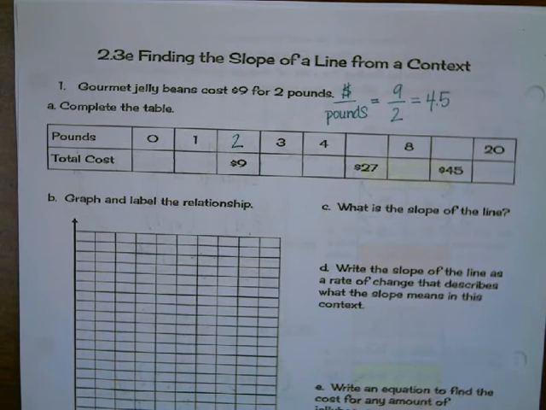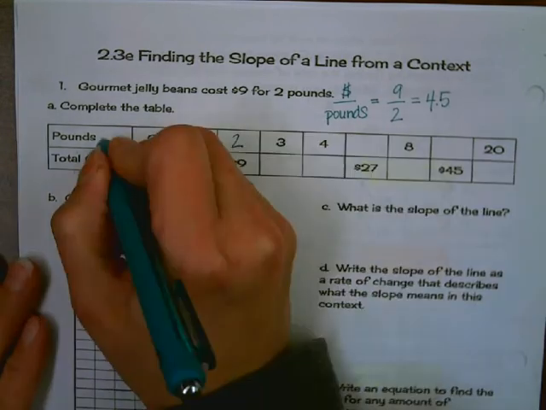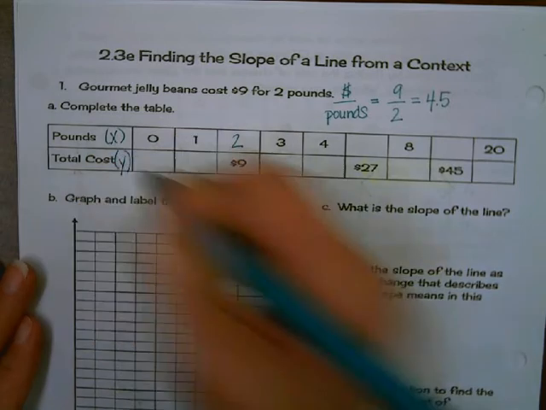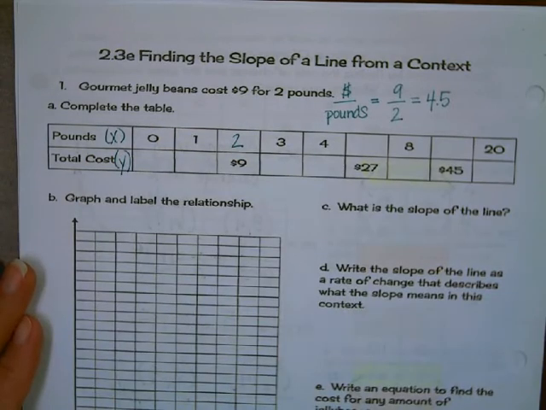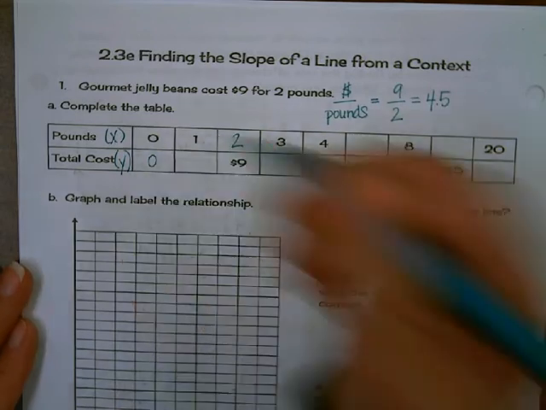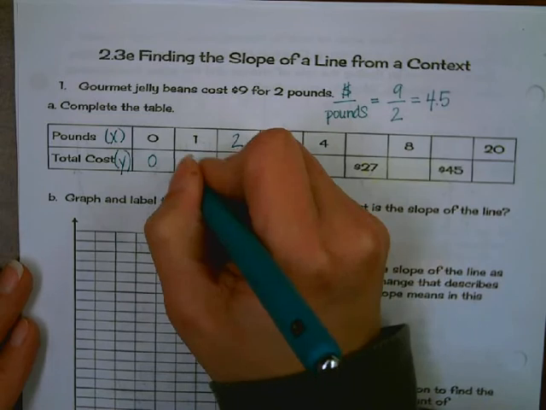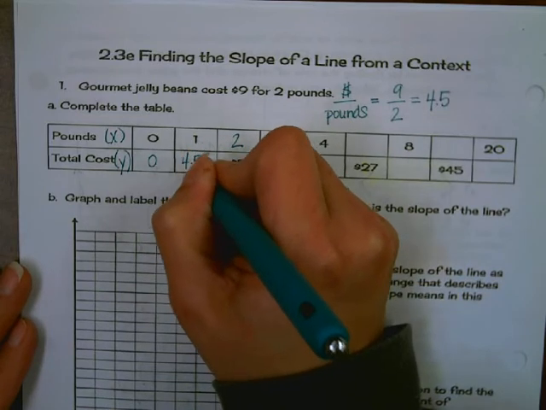Now this table is just like the tables that we used, but due to space, I made the table going across rather than up and down. So we know that my pounds is my X, and my total cost is my Y. So if I buy 0 pounds of candy, my total cost is going to be 0. If I buy 1 pound of that jelly bean, my total cost is going to be $4.50.